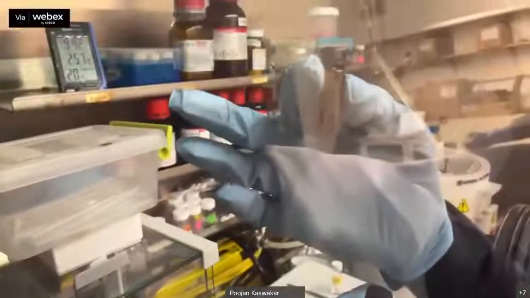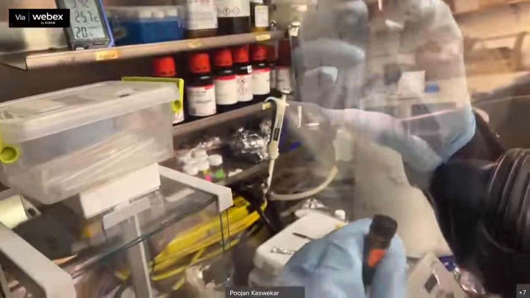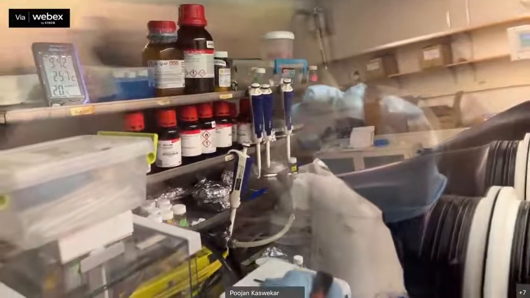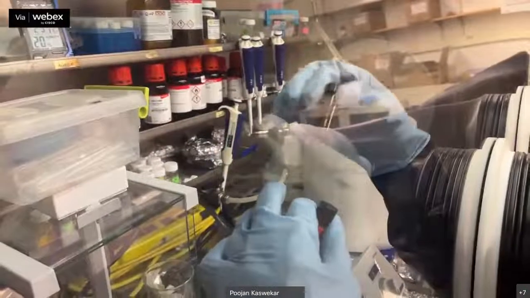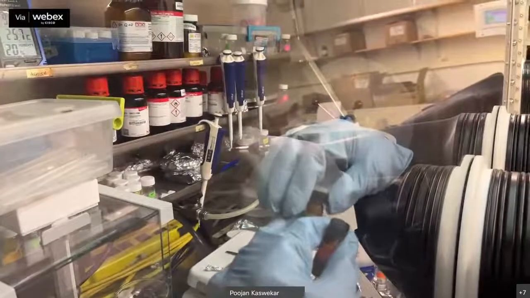So this is a solution for perovskite. After some time, we're going to filter this. The one you're seeing inside is the stir bar. So these ones are stirred overnight at 870 degrees centigrade overnight at 4000 RPM.